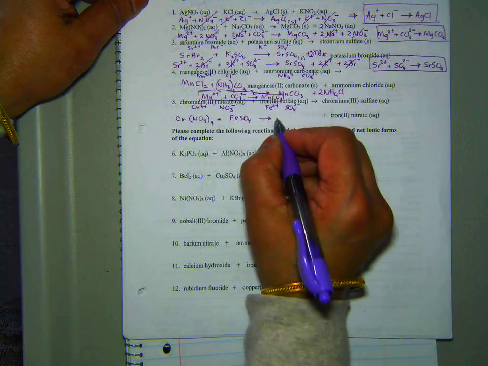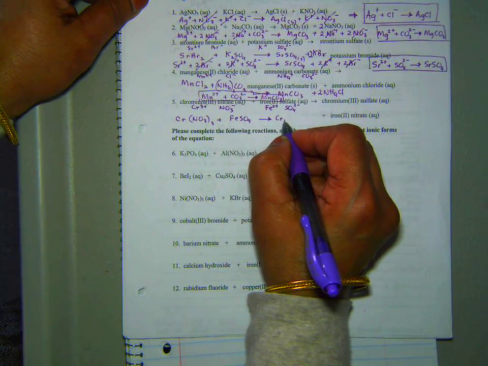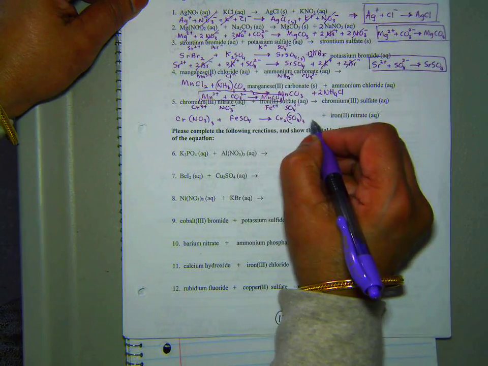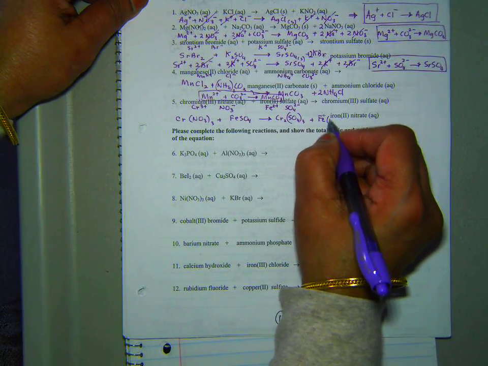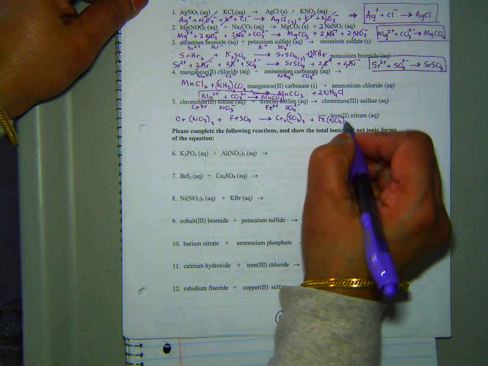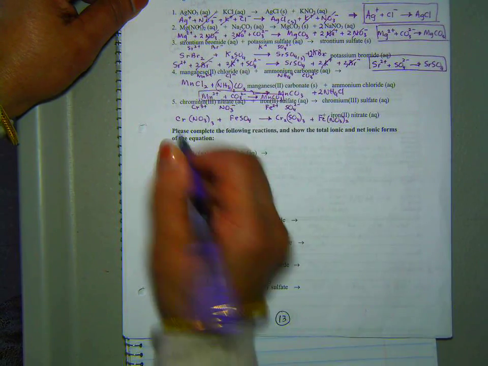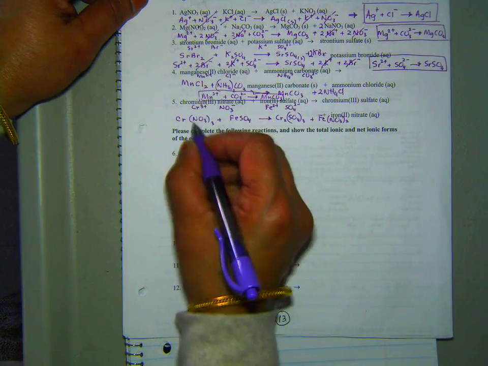Oh, they all are aqueous. So chromium 3 sulfate will be Cr2 SO4 3, right? Plus iron 2 nitrate, Fe NO3 2, right? And they all are aqueous. Can you see? All are aqueous, which means we will end up cancelling all the spectator ions.